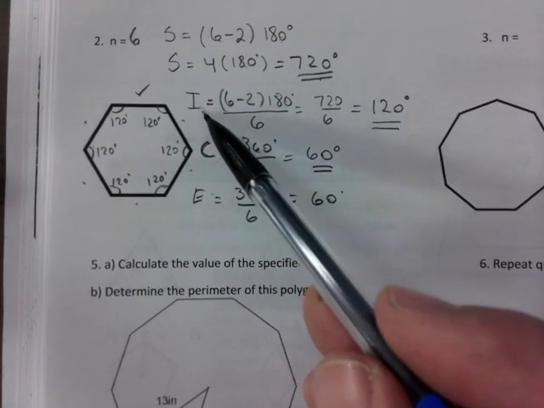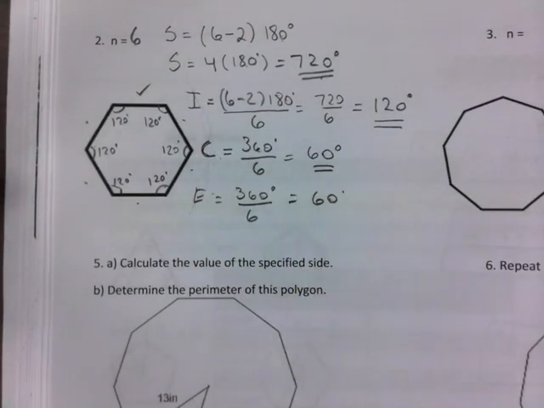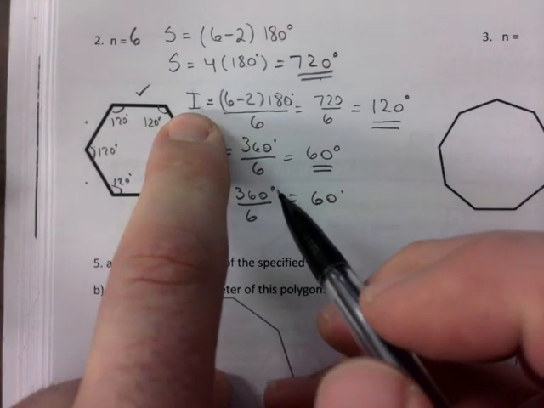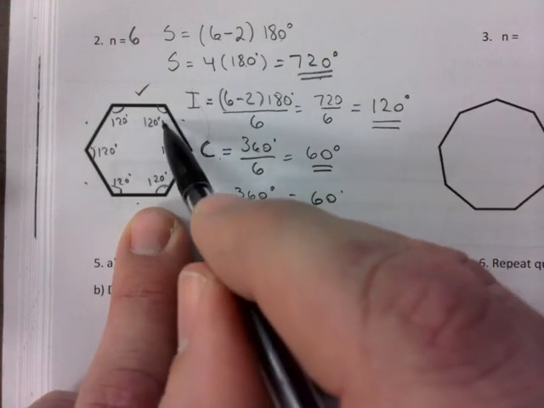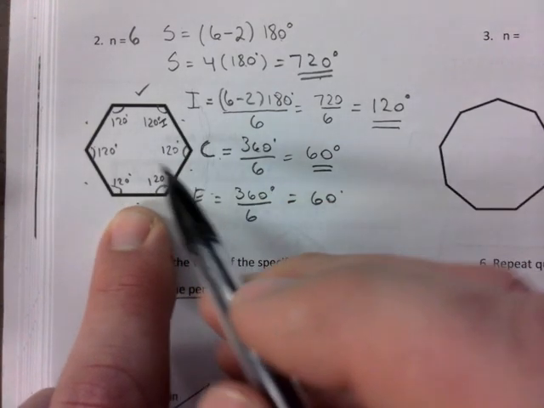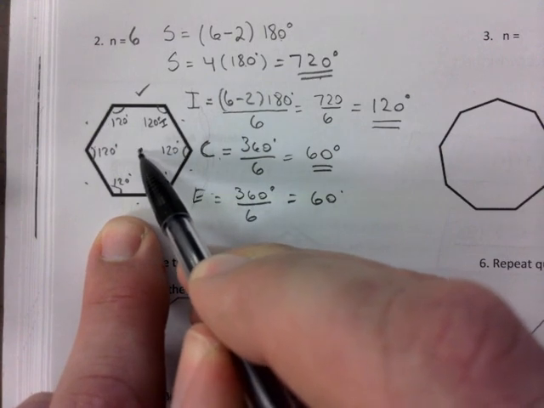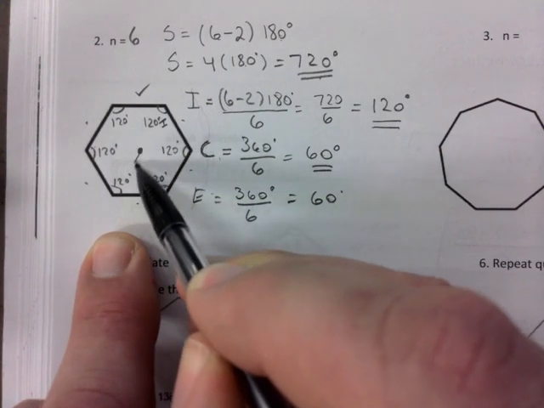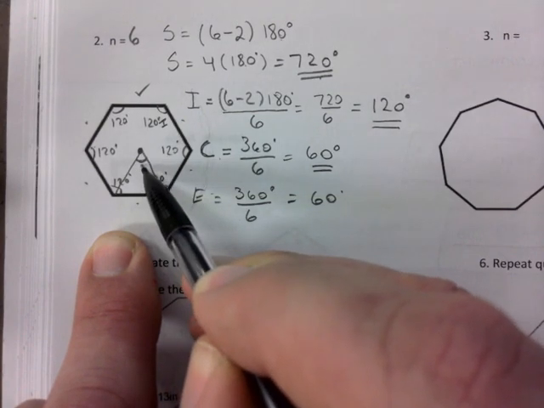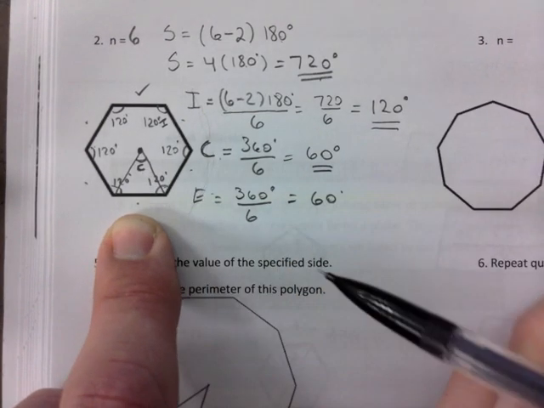And I, you should be very familiar with that word. That can be labeled. So for the interior angle, just pick one of them and put an I right next to it. If you want a central angle, you have to find the middle and cut it like that. That right there is what we call the central angle.